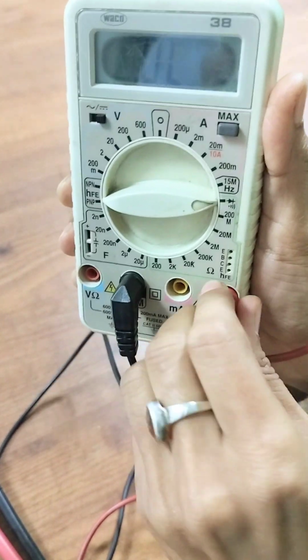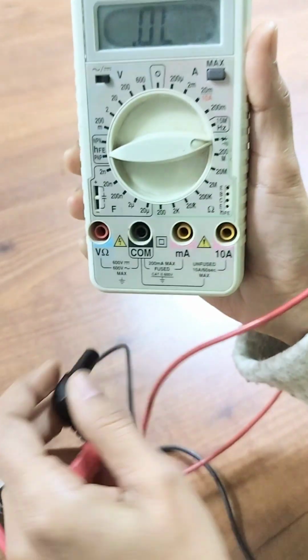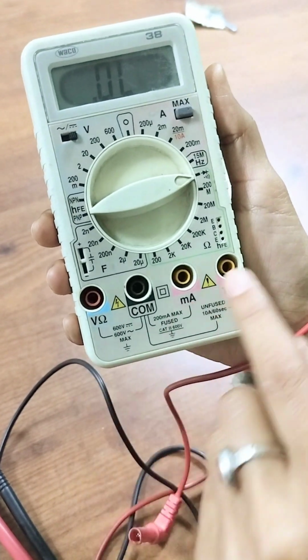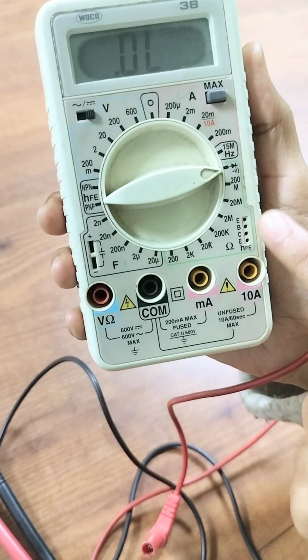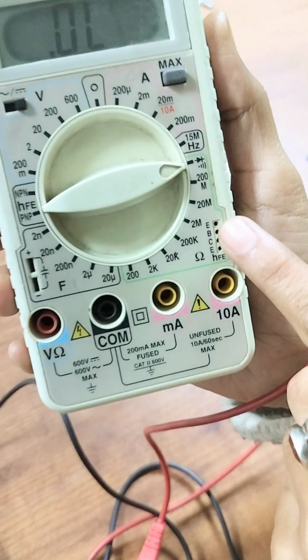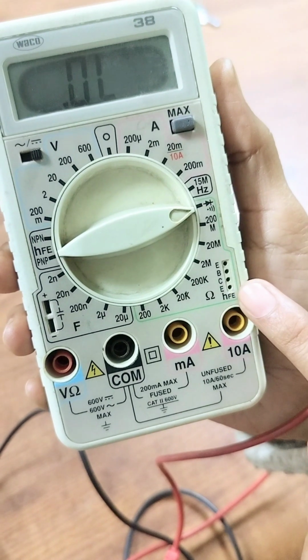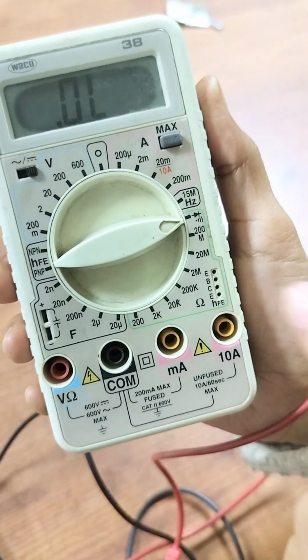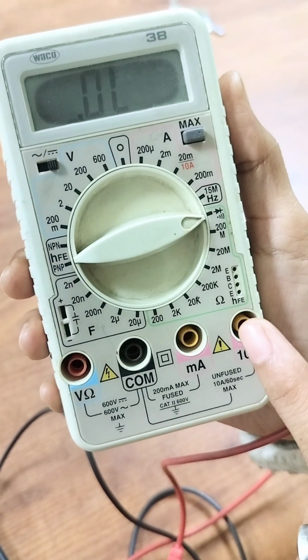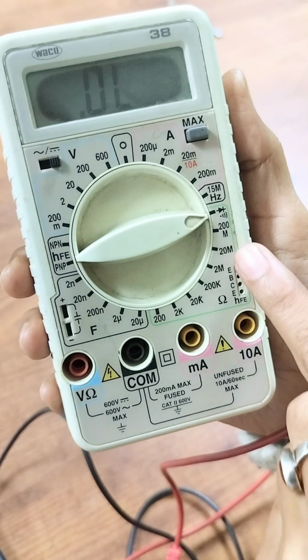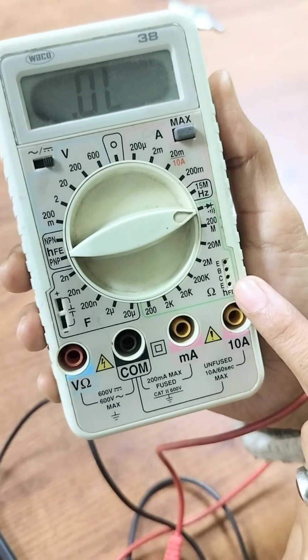Also, you can measure the gain of an NPN or PNP transistor. Here you can see the socket is mentioned. It has 4 holes, E, B, C, E: emitter, base, collector, emitter. Okay, 4 holes are there because in some transistors the first lead is the emitter and in some transistors the first lead is the collector. So for that, they have mentioned 4 holes here.